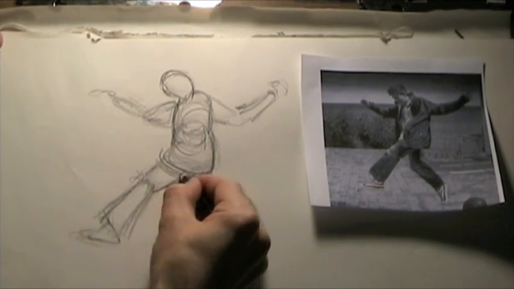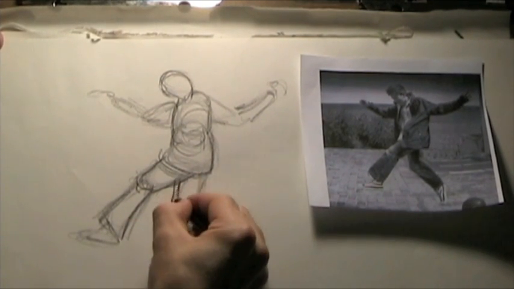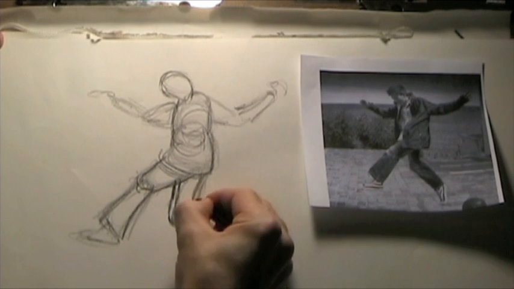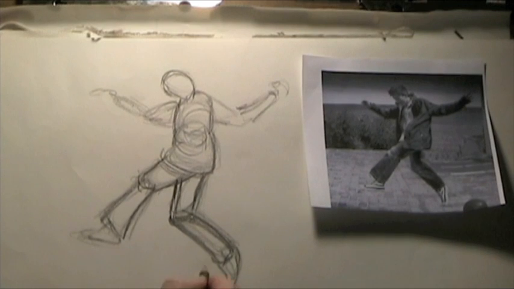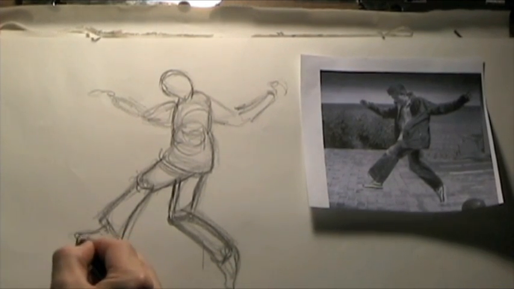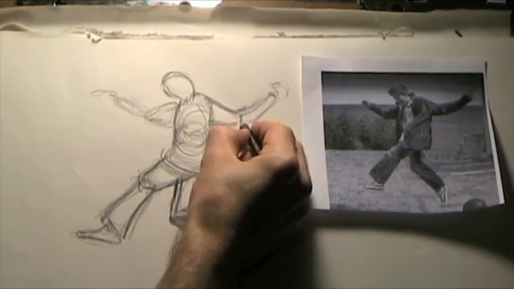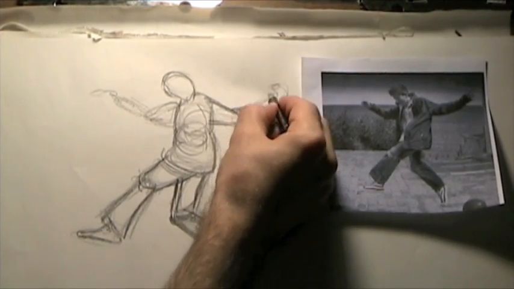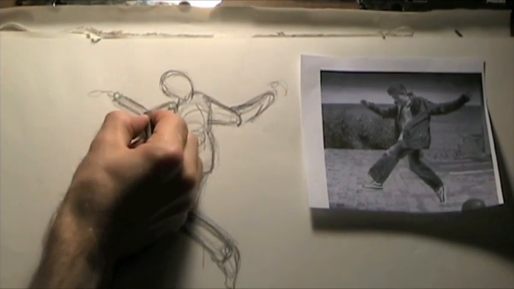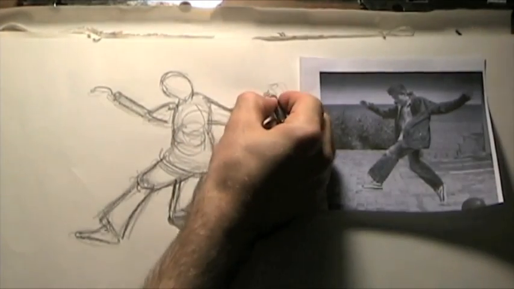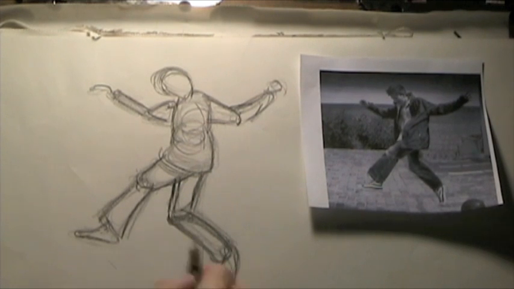And we have the shape of this upper leg, into the lower leg, shape of the other upper leg, into the lower leg, and the feet, and upper arm and lower arm. And there you go. There's your basic shape gesture drawing.